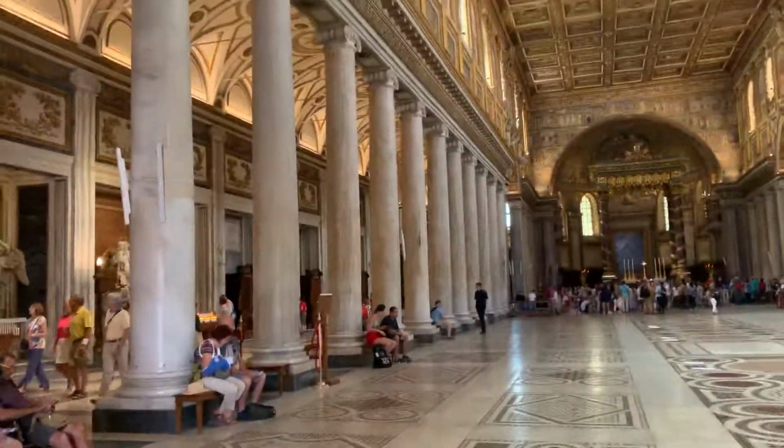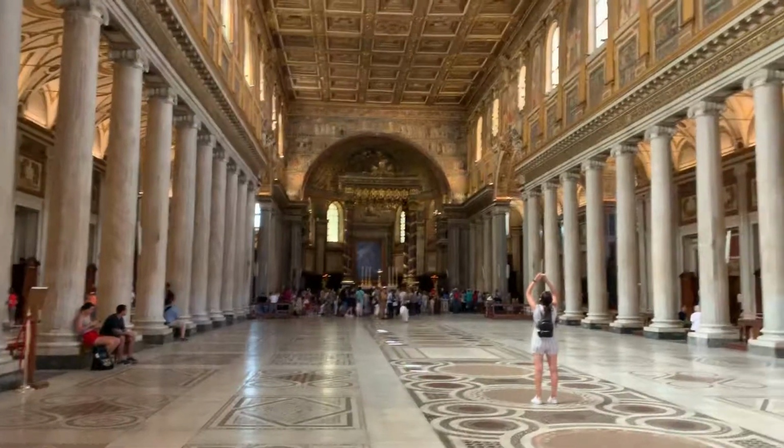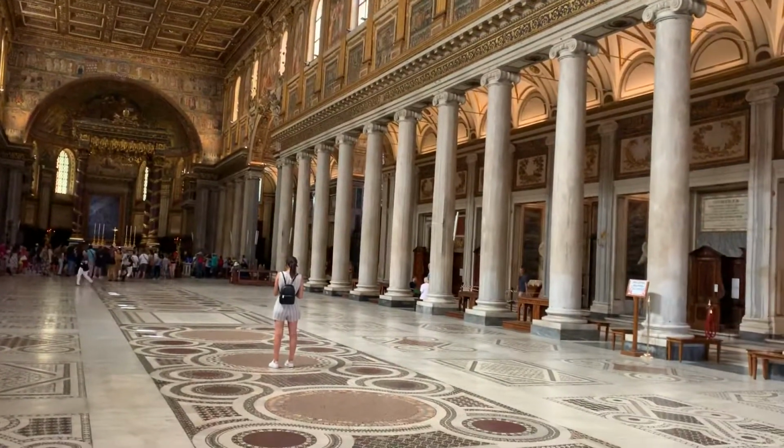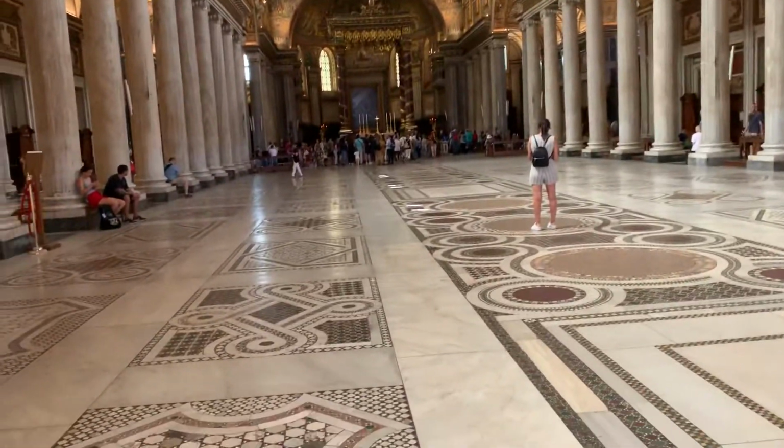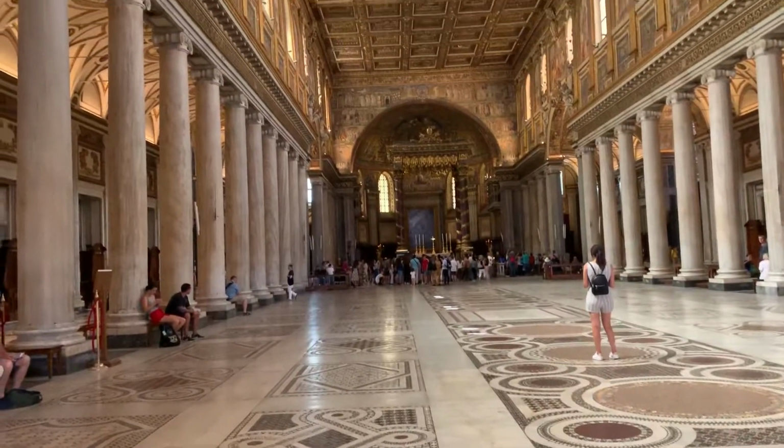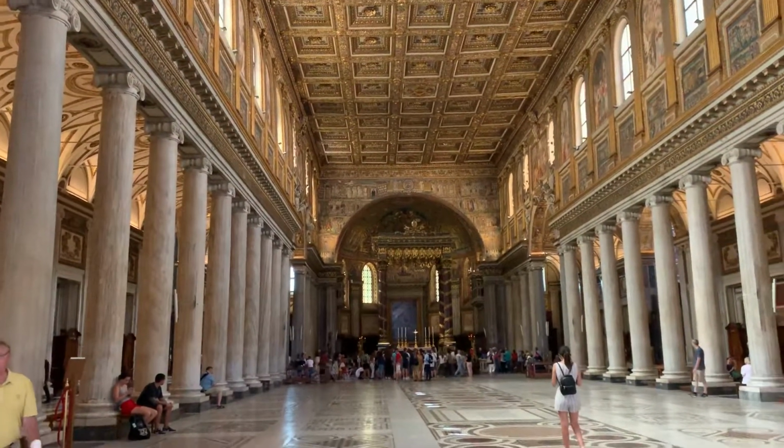So here we're looking down the nave of the church. This is one of the few churches in Rome that still retain its basilical shape from around the year 400.